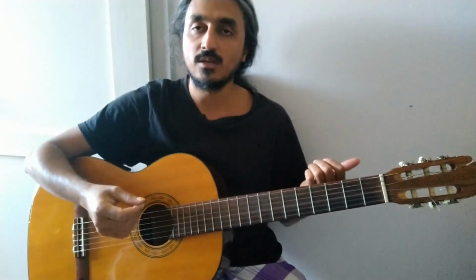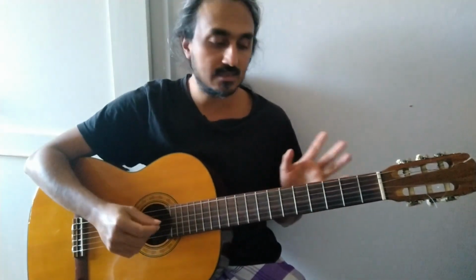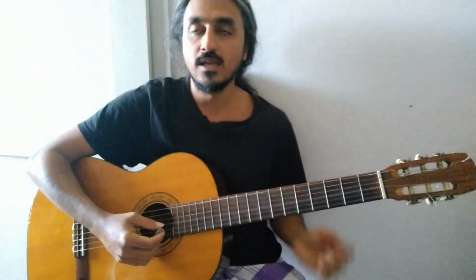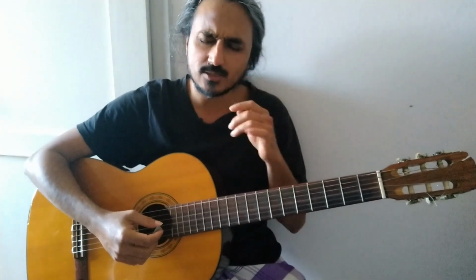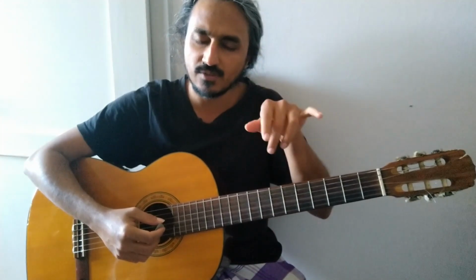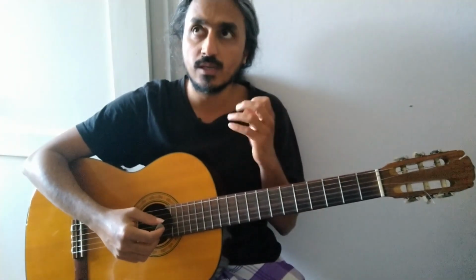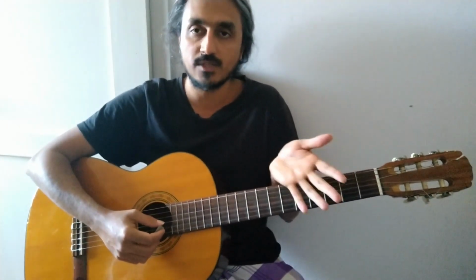Use what is usually called active recall, right? Even without the instrument, you can practice it. For example, when I played that lead, now I should be able to recall it even without the instrument. Okay, third string 5, 0, 4, 5, second string 3 and 5 were used, first string 1, then was it 7 or 8? Okay, now I know. If I don't know what I have to play, obviously I won't be able to play it even if I have the guitar, right?